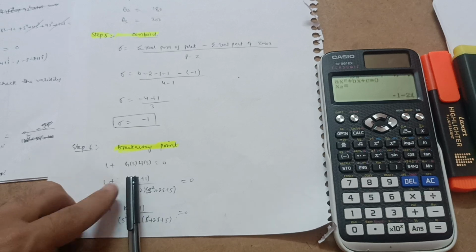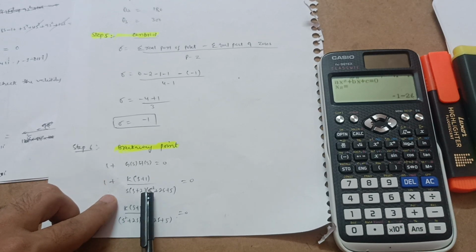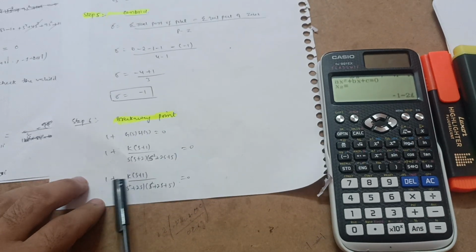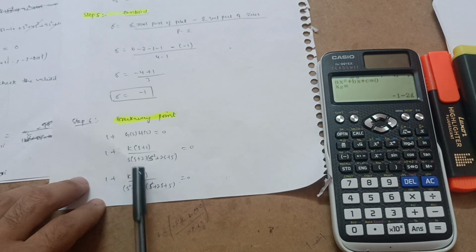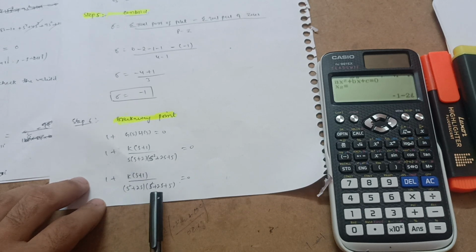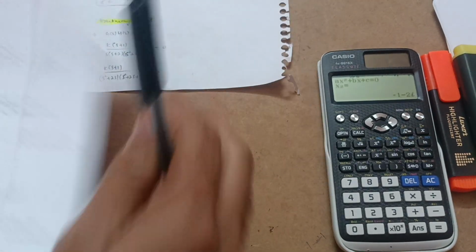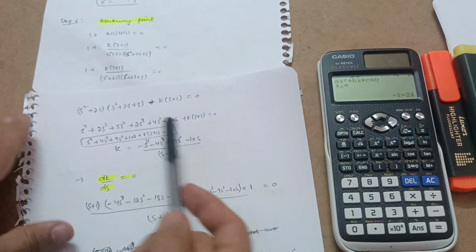It is the given function: K(s+1) / (s(s+2)(s²+2s+5)) = 0. So you will just multiply it. So 1 + K(s+1) divided by s into s is s², plus 2 into s is 2s, into (s²+2s+5) is equal to 0. Okay, so this is the breakaway point, about the breakaway point.